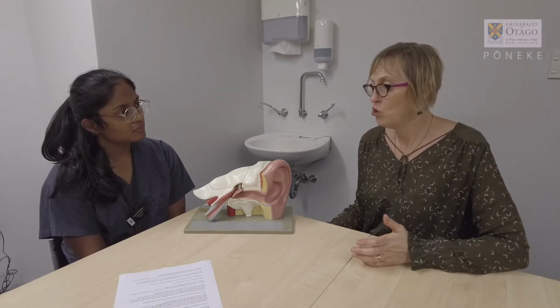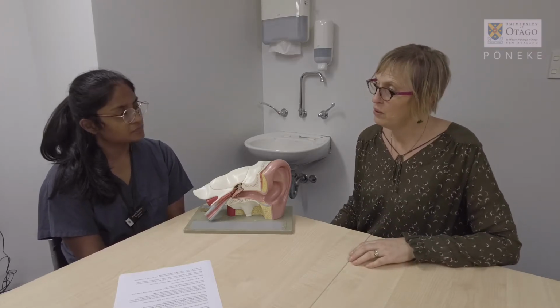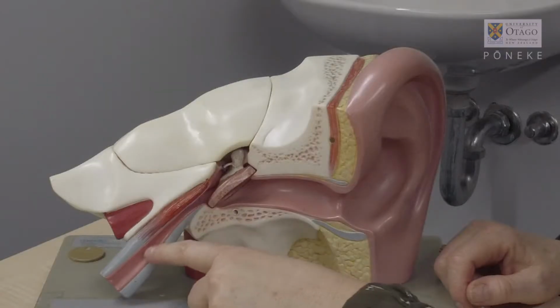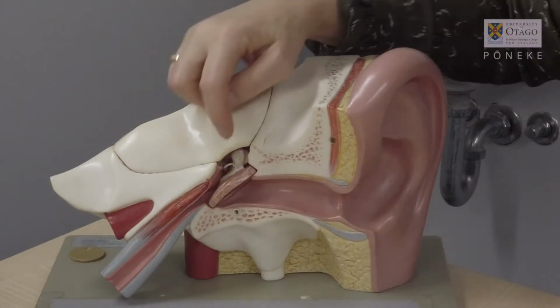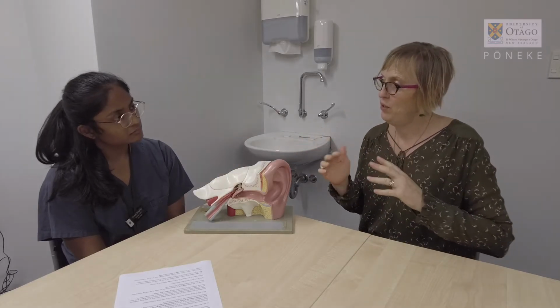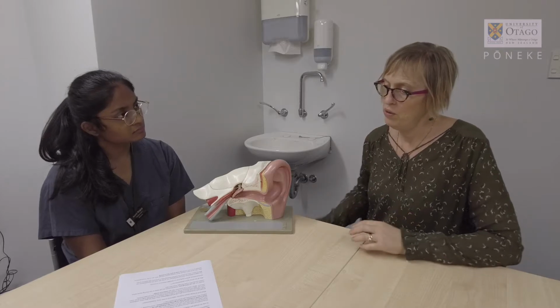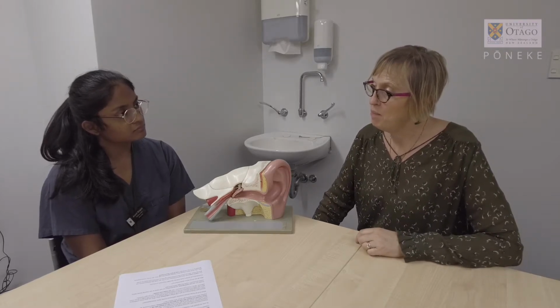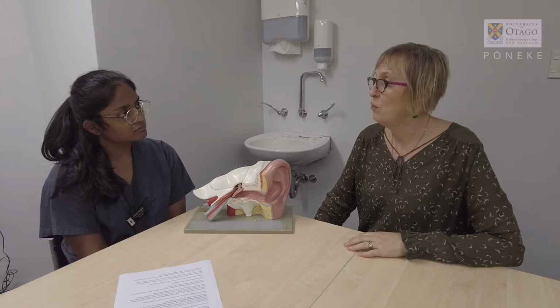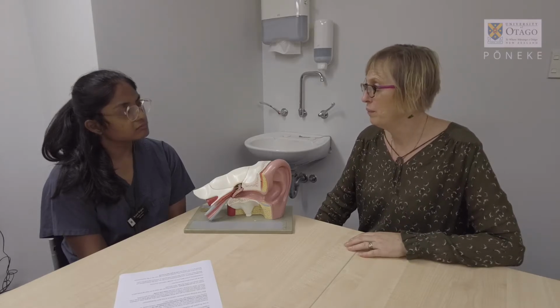Some things that we can control are things like smoking. So smoking can damage the delicate linings of the tube and the area around it, and that poisons the little hairs that help to shift the mucus. So things like stopping smoking can help, but cholesteatoma also occurs in people who don't smoke.